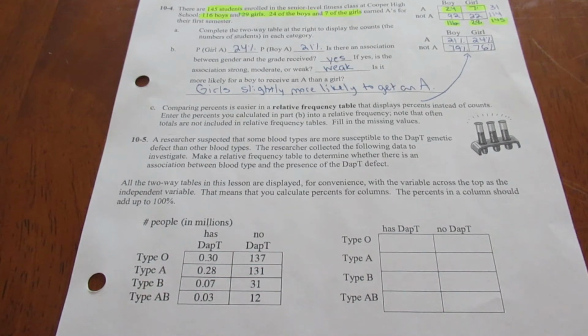All right, 10-5. A researcher suspected that some blood types are more susceptible to the DAPT genetic defect than other blood types. The researcher collected the following data to investigate. Make a relative frequency table to determine whether there's an association between blood type and the presence of the DAPT defect.